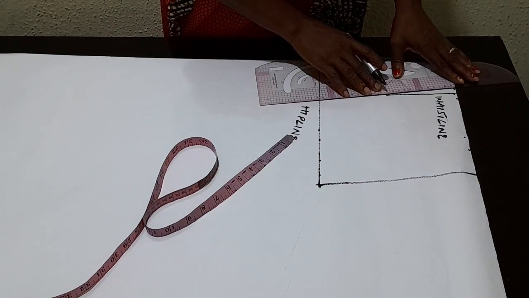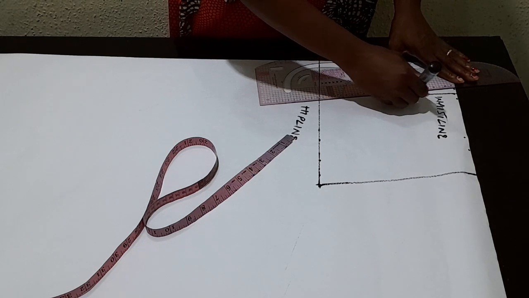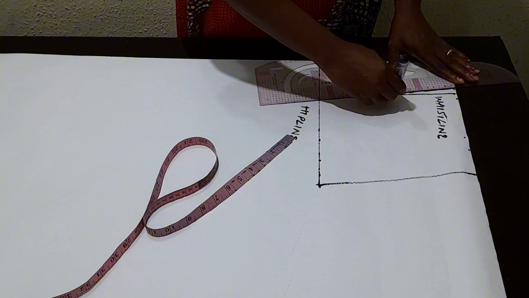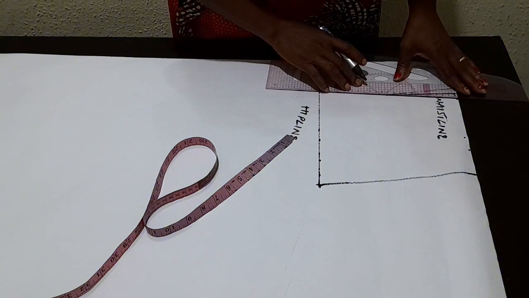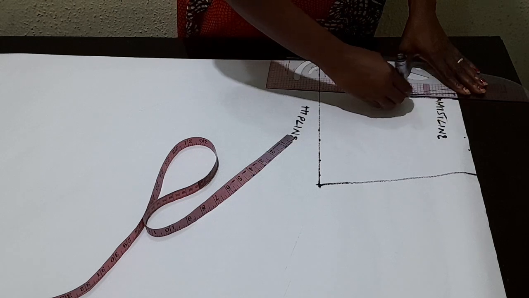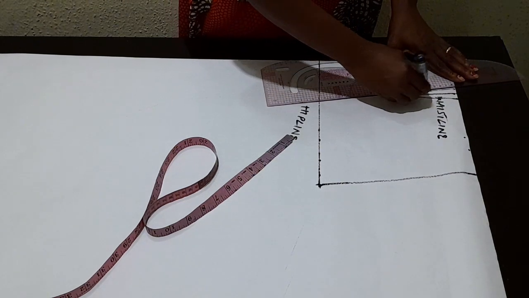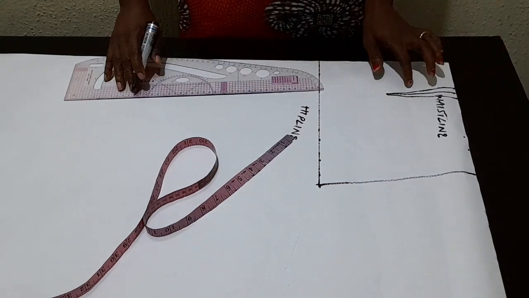This will be our dart for the front part of our skirt. That's the down part of our gown, right? Okay, just watch me. Okay, so this is our dart, right? So this is our dart.